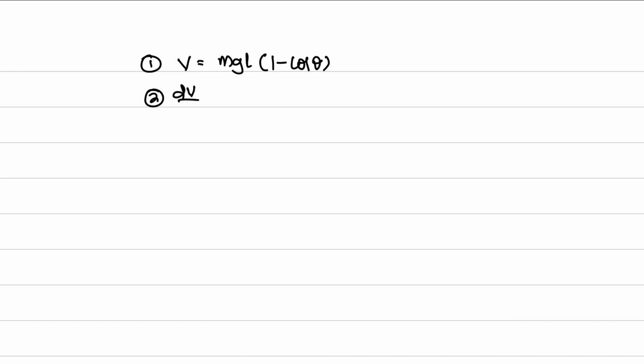That means what we have got here is, first equation, V is equal to mgL into 1 minus cos theta. This is with respect to theta only. dV by d theta is equal to mgL sin theta, that is equal to restoring torque.